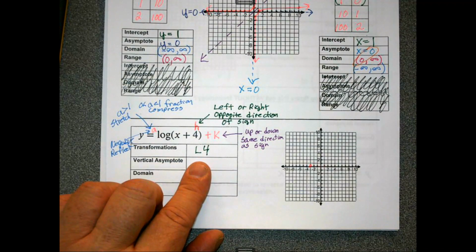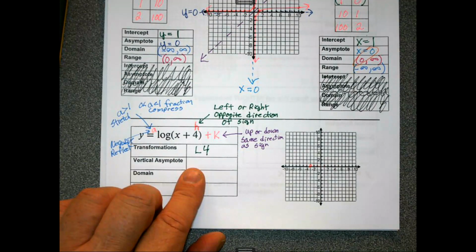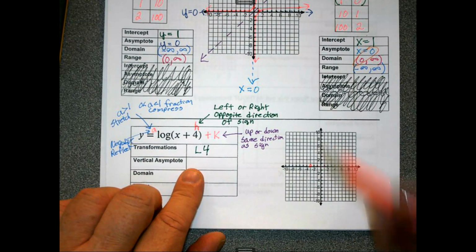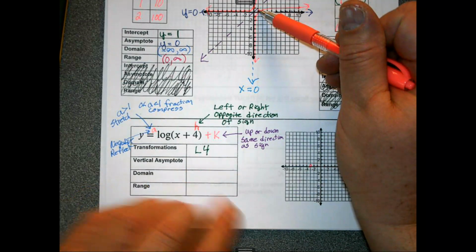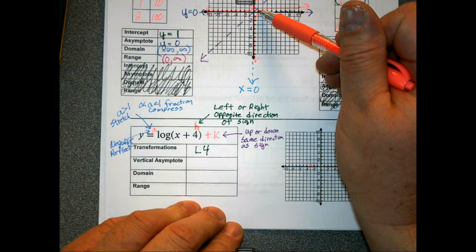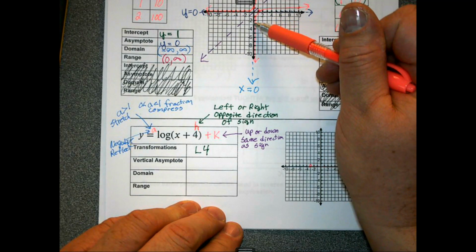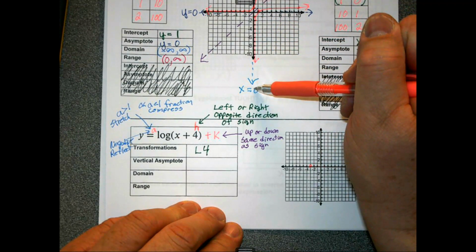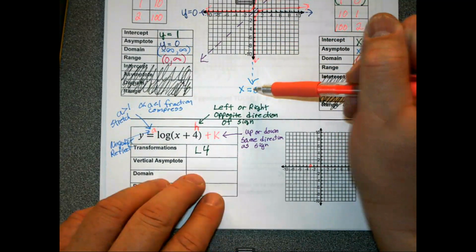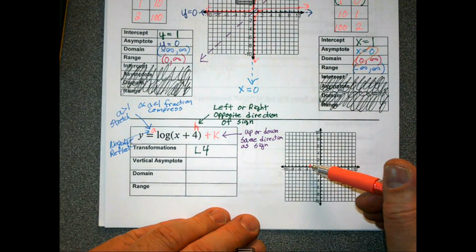What's going to be my vertical asymptote here? Look at this. This is 1, right? 1 comma 0. My x is 1. Where does it try to go to? 0. So here my x is negative 3.